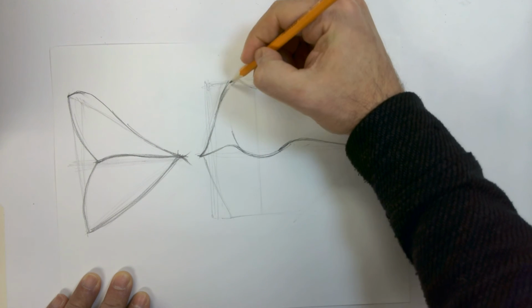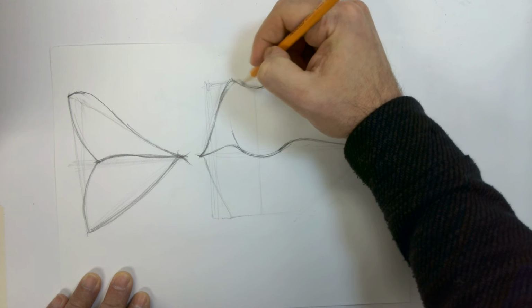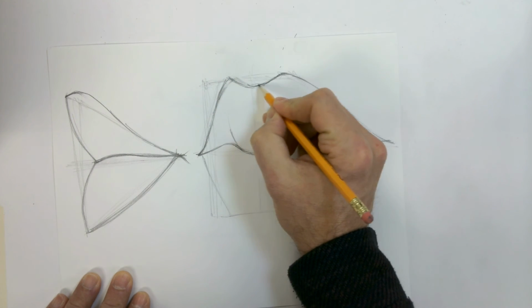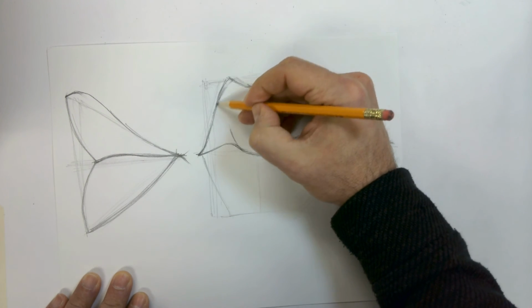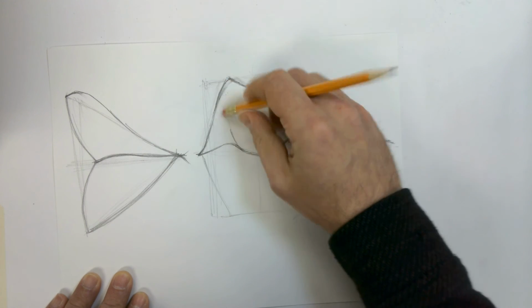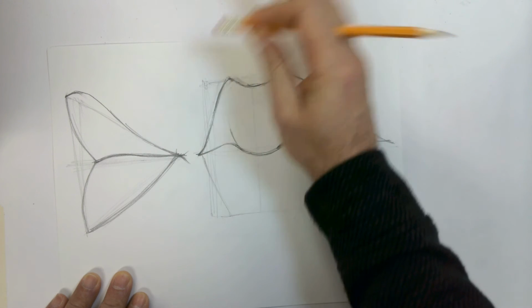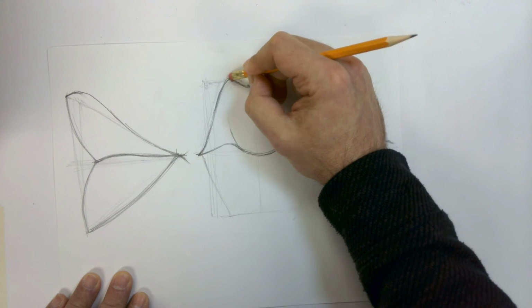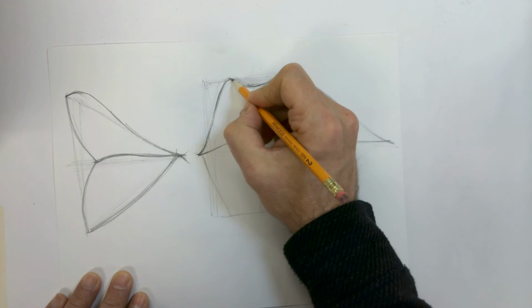And I said in my previous videos, it's okay to make some adjustments along the way. That's part of the drawing process. We don't need to feel bad about doing some course corrections as we're working.